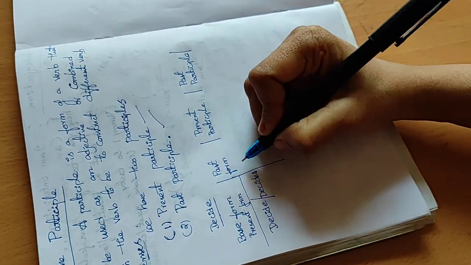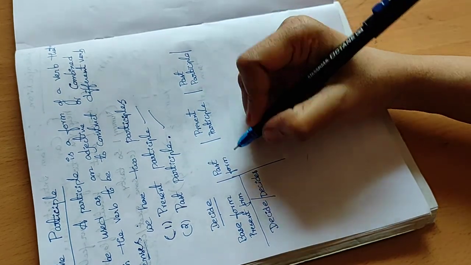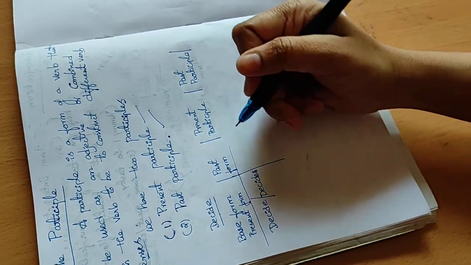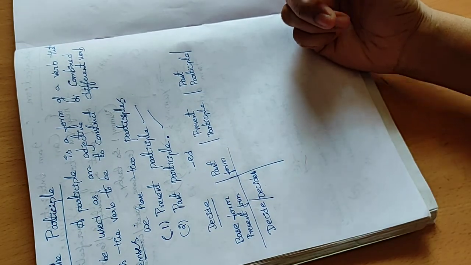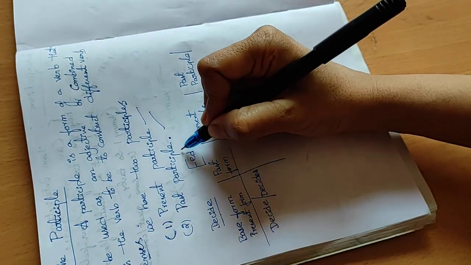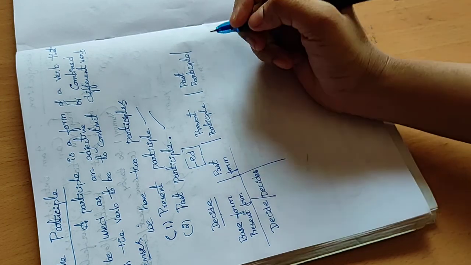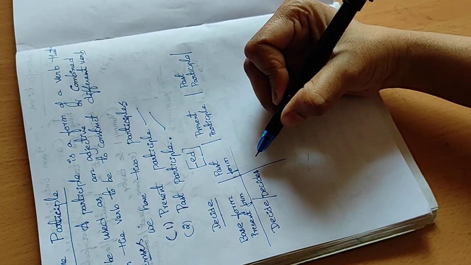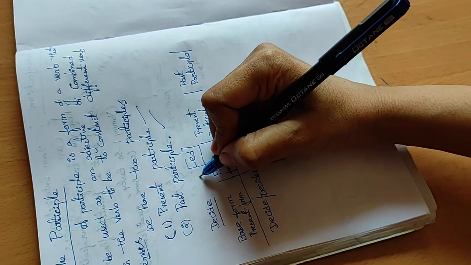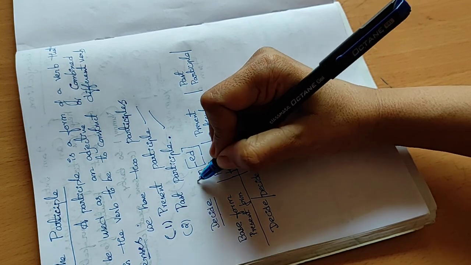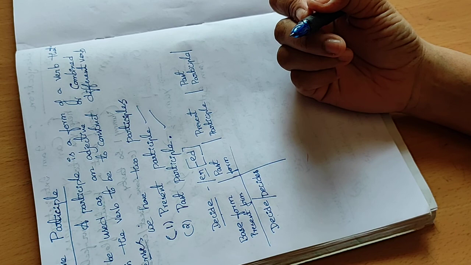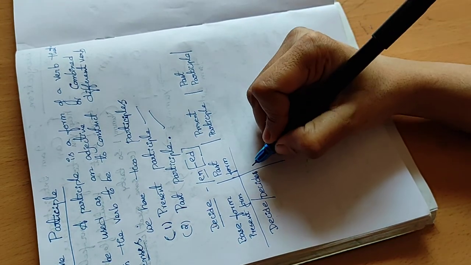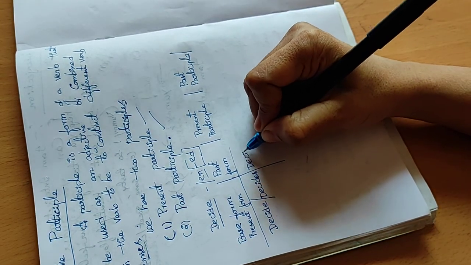And what about the past form of this? Decided. We add the ed form here for the past form, but not for all verbs. Remember, not for all verbs. Some words will have en, and some verbs remain in the same form as the base form. So here we write decided.